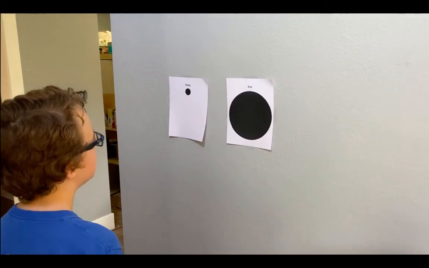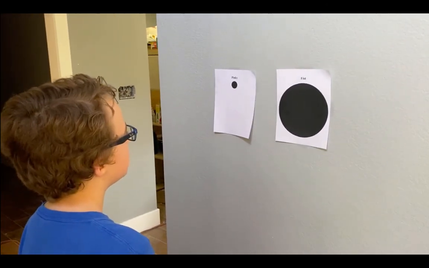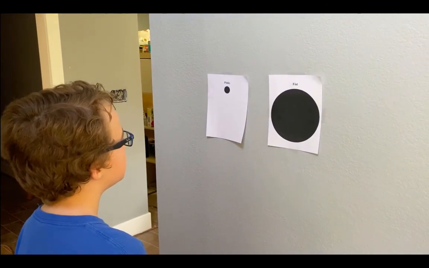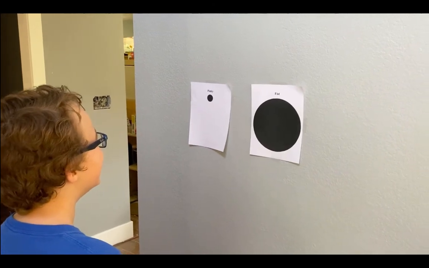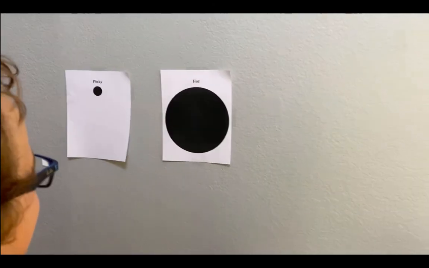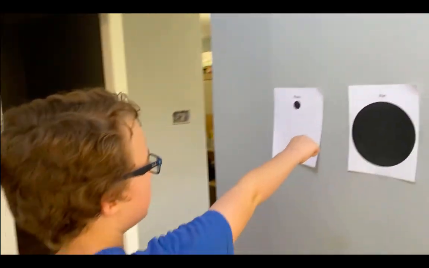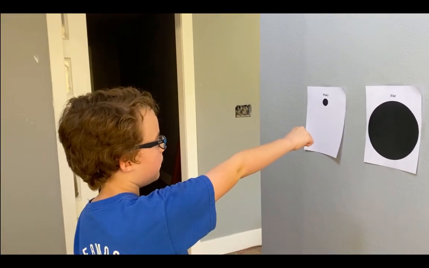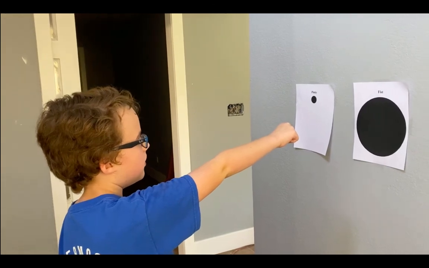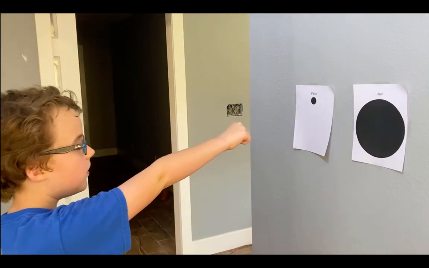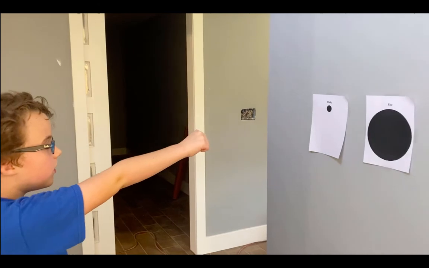First, we want to tape our pictures up on the wall, roughly at eye level height. My eldest here is going to be our model. So first we'll focus on the fist. Go ahead and stick your hand up with your arm straight out, close one eye, and walk backwards until your fist fills up that whole circle.